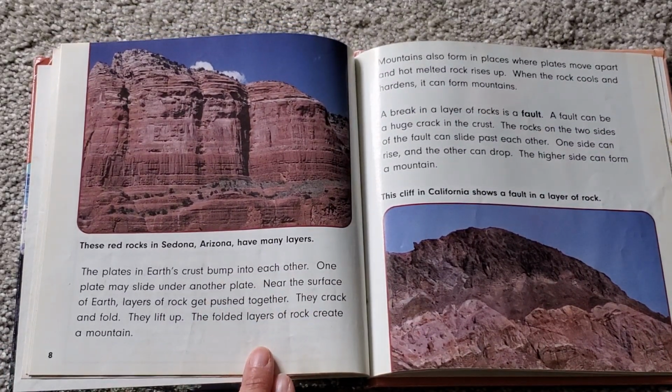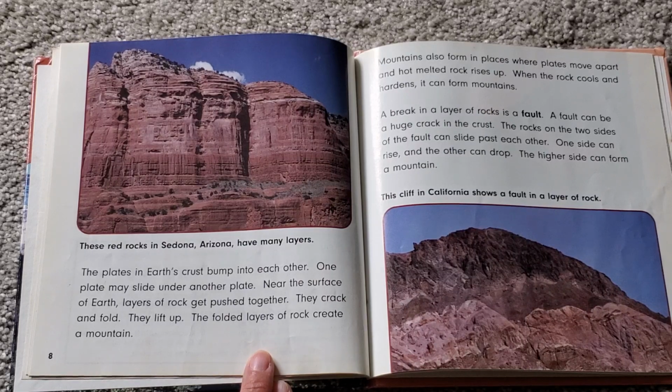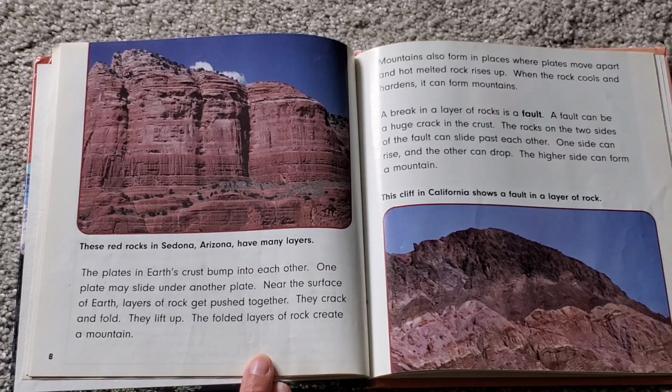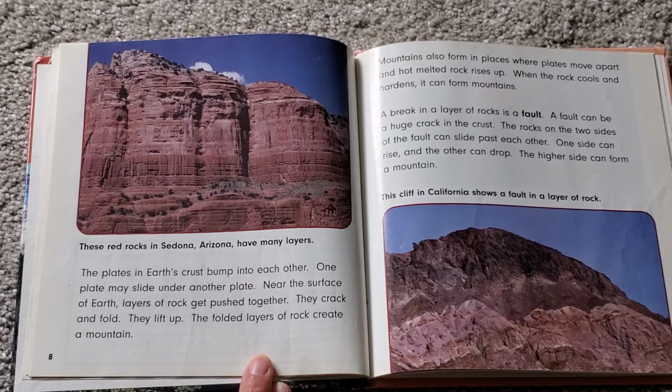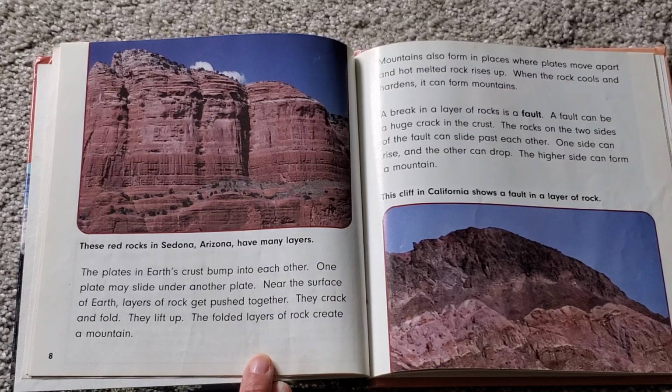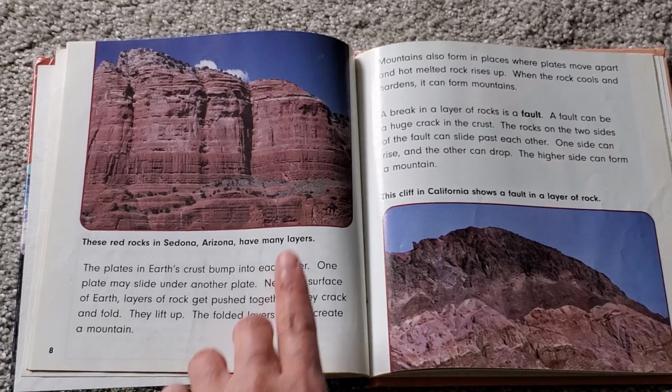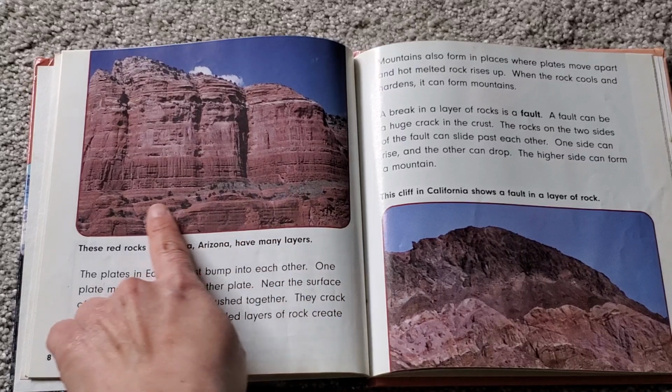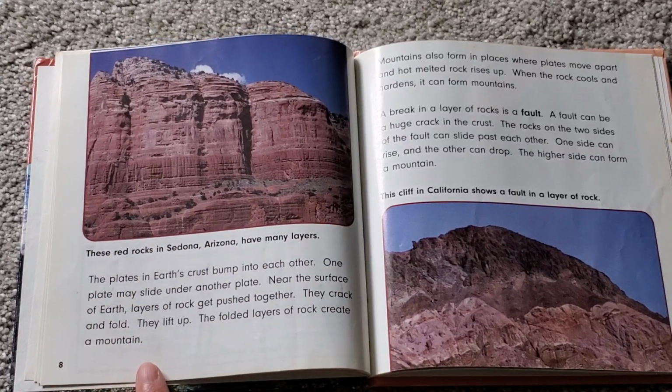The plates in Earth's crust bump into each other. One plate may slide under another plate. Near the surface of Earth, layers of rock get pushed together. They crack and fold. They lift up. The folded layers of rock create a mountain. These red rocks in Sedona, Arizona, have many layers.